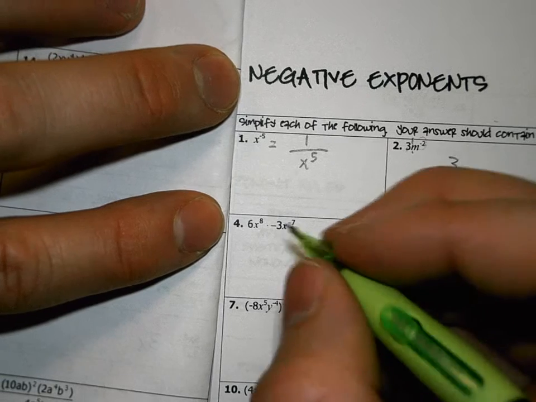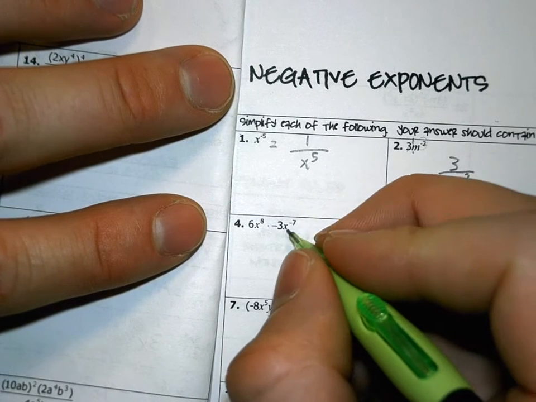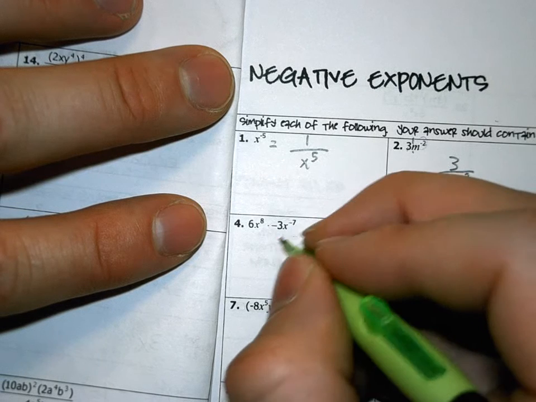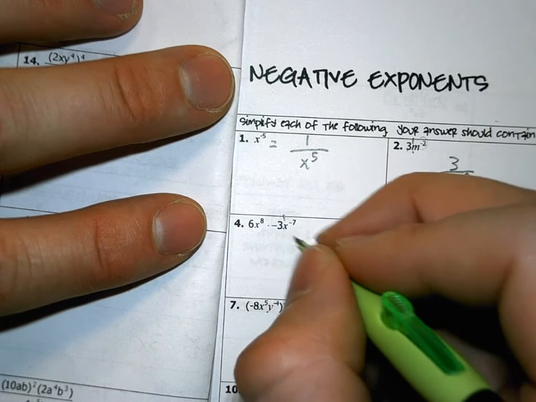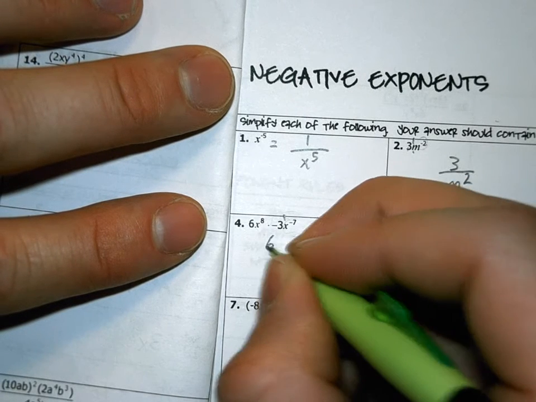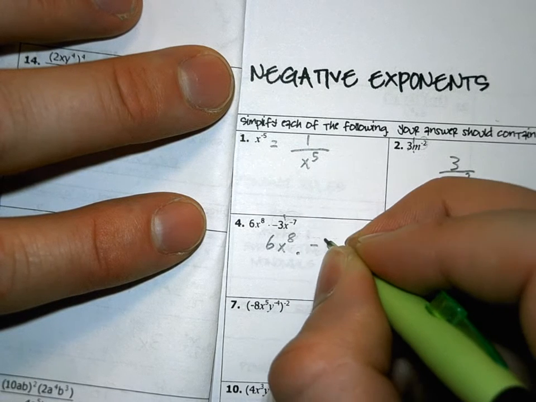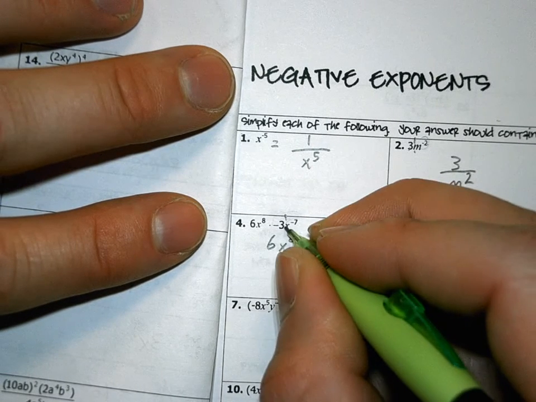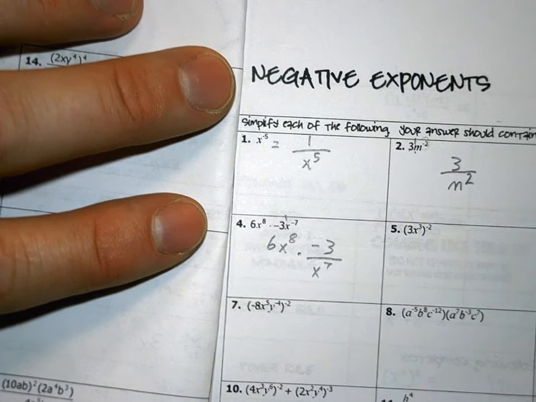Number 4. I need to take care of my negative power. 3 has a positive power, so it's not moving down, but x to the 7th is. So I'm going to get 6 x to the 8th times negative 3 over x to the 7th.